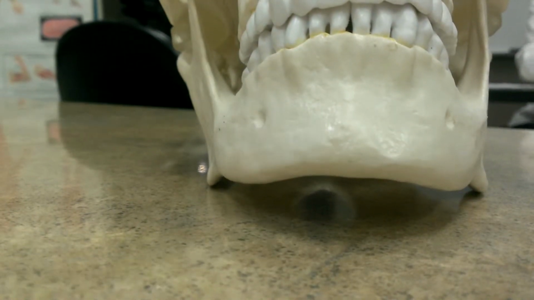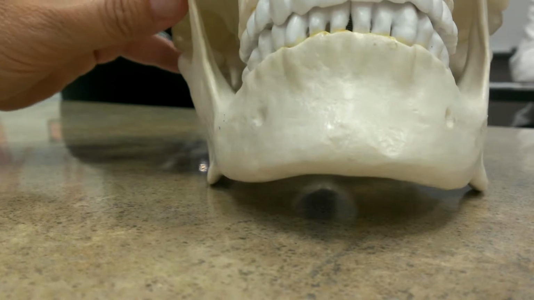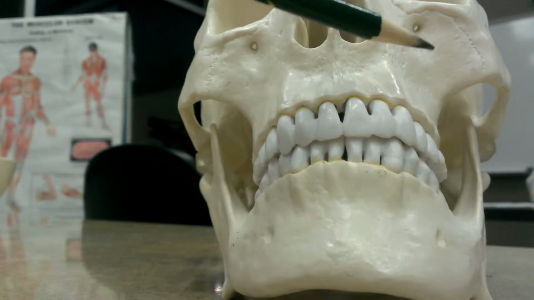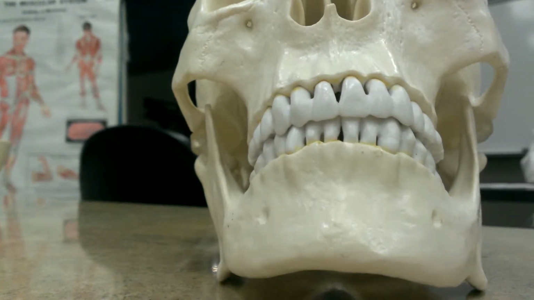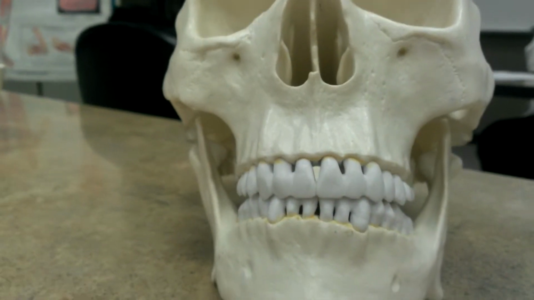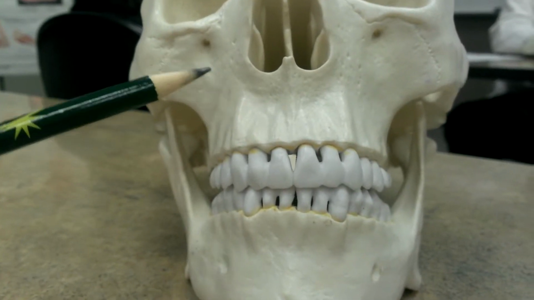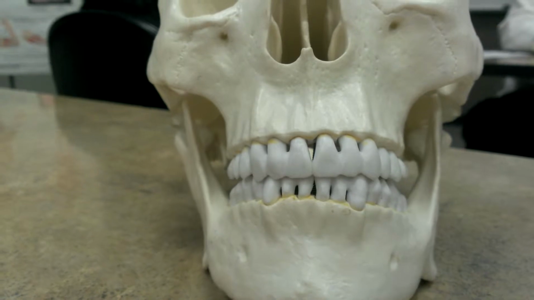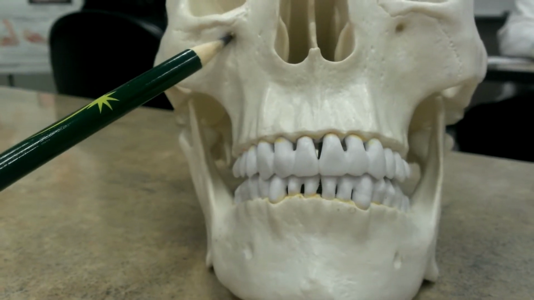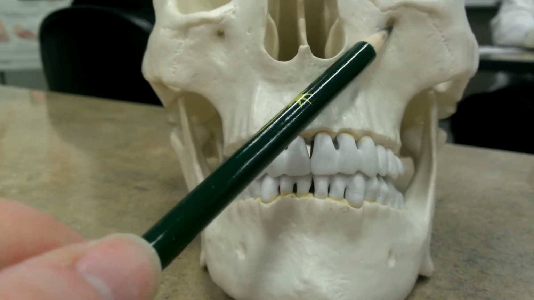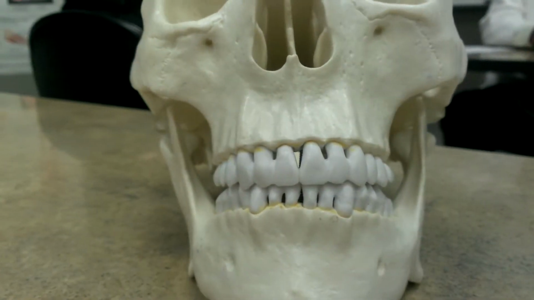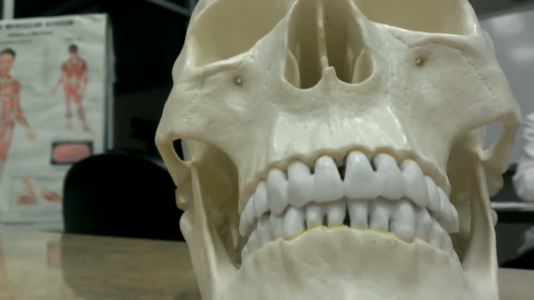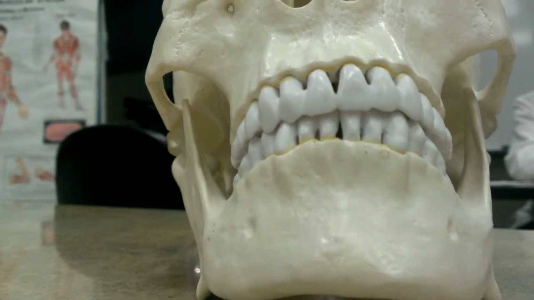Next one is the maxilla. Okay, maxilla is the upper jawbone. There are two parts: the alveolar process, of course, and then up in the face, above the alveolar process, the large sinus cavities called the antrum of Highmore, or maxillary sinuses. These are the largest sinus cavities in your body, in your face, and oftentimes cause a great deal of misery for folks who have allergies especially.